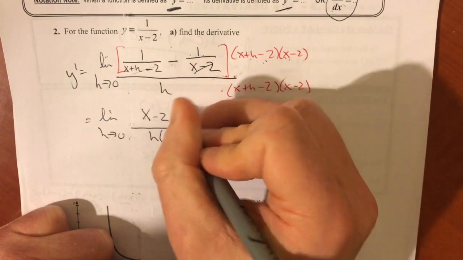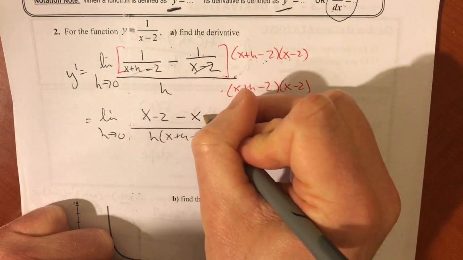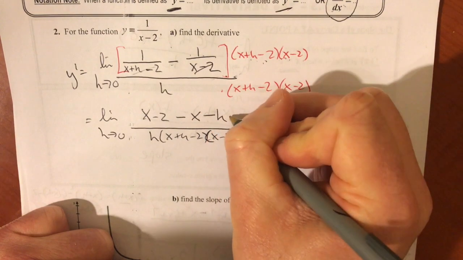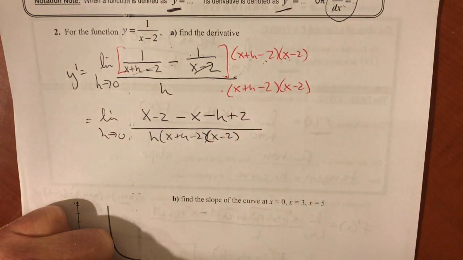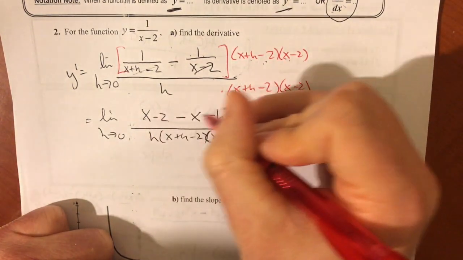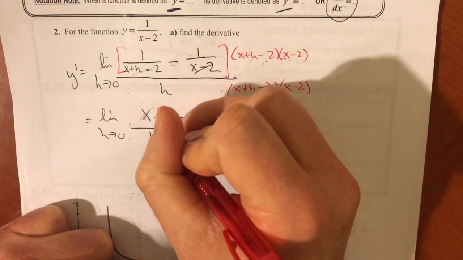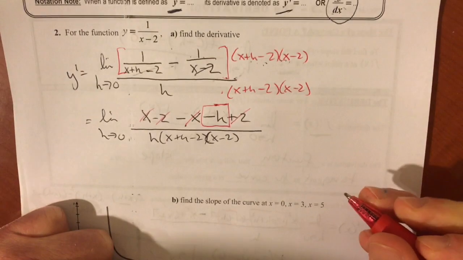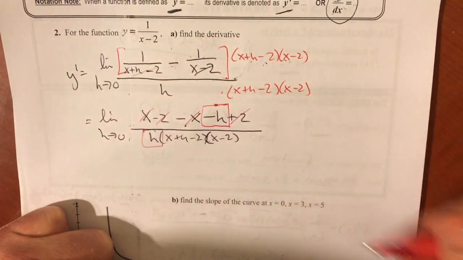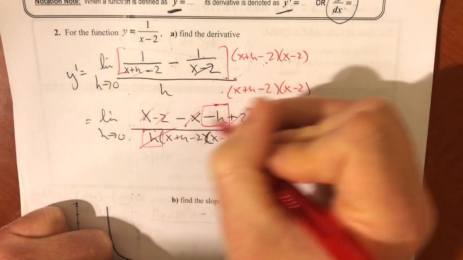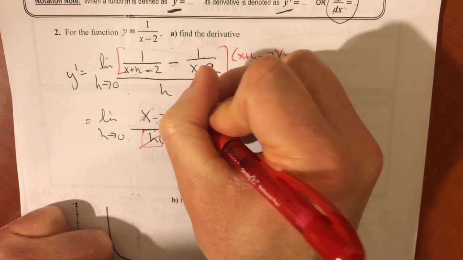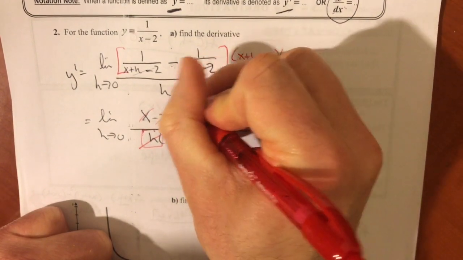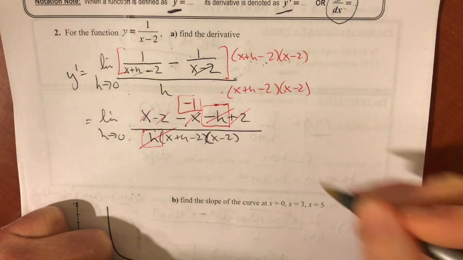Negative 1 times that, you distribute that, negative x minus h plus 2. And of course that should happen that way, because now x minus x cancels, negative 2 plus 2 cancels. The only thing you're left with is negative h, which means I can cancel it with that h right there, leaving you with just a big fat negative 1 up top. All that stuff canceled out.